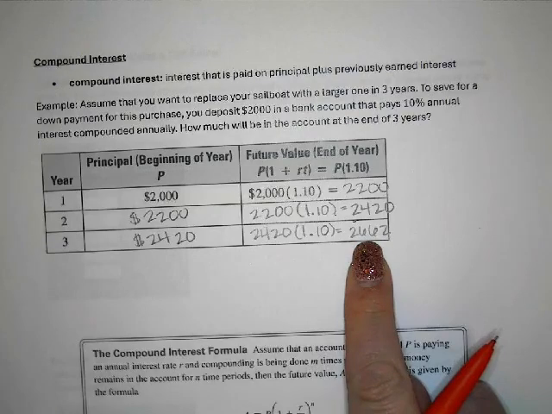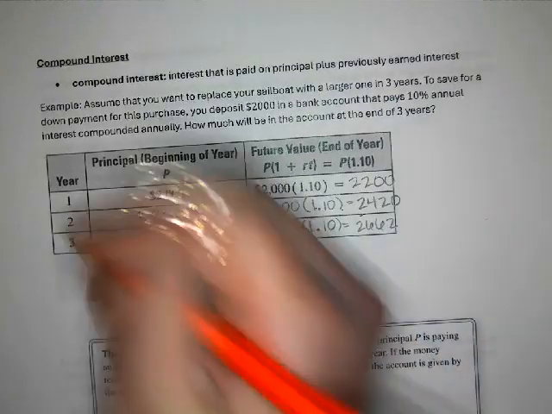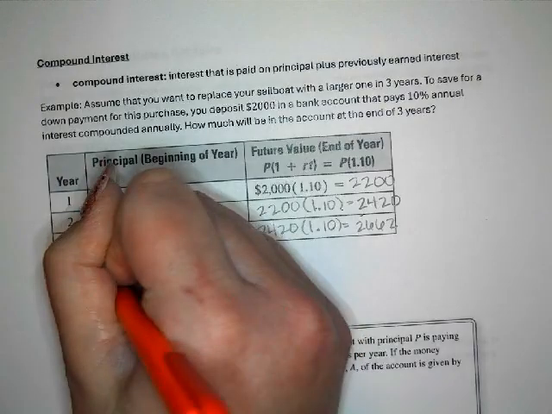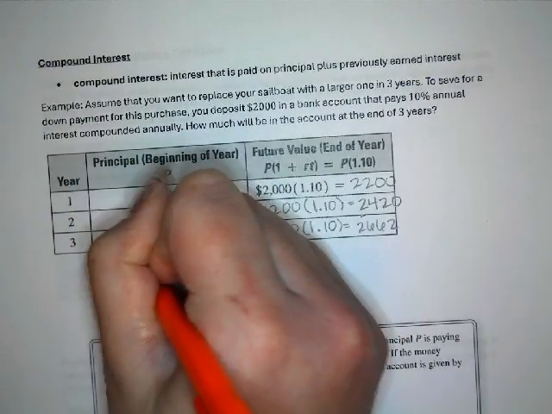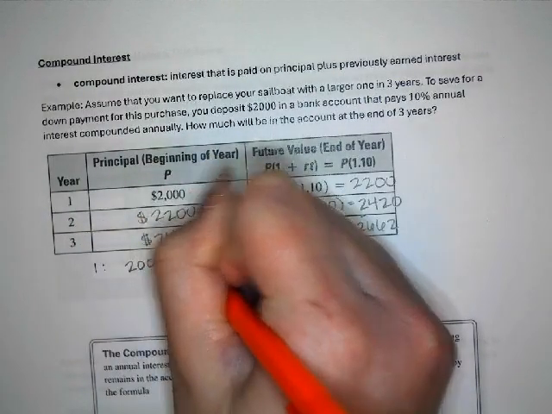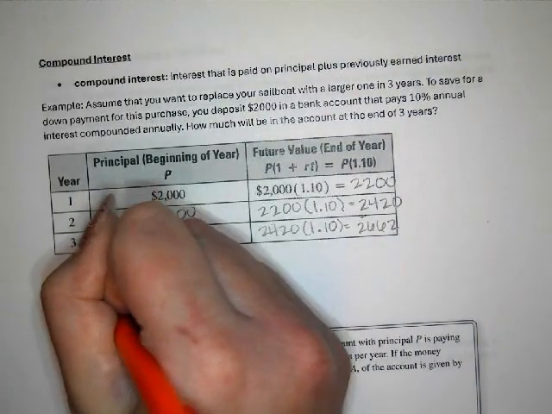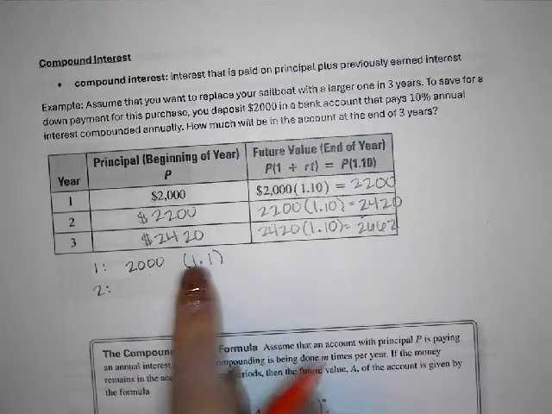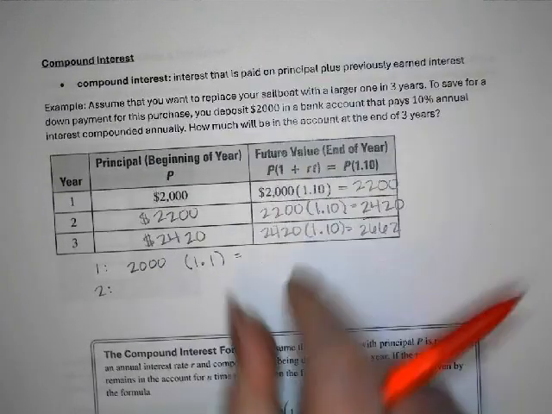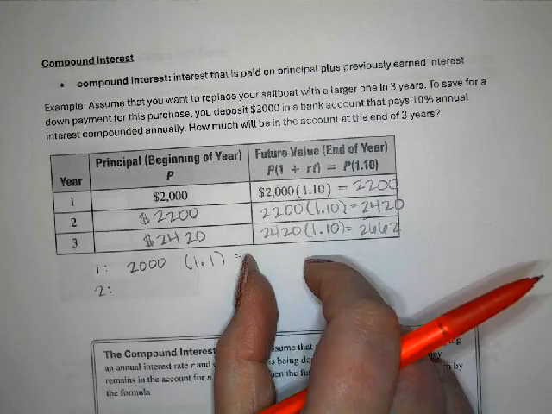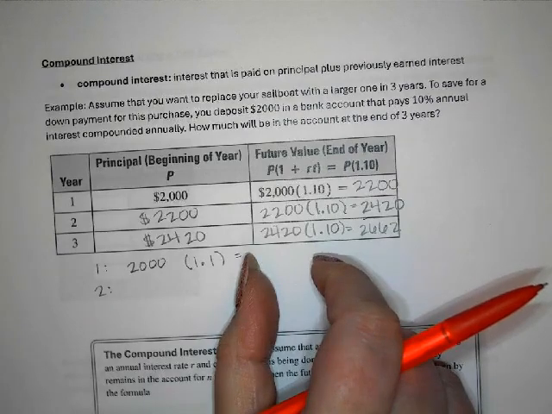So what you'll notice is that for the first year, we had 2,000 and we multiplied by 1.1. For the second year, if we think about this giving us our resulting amount, we took that resulting amount and we multiplied it by 1.1 again.